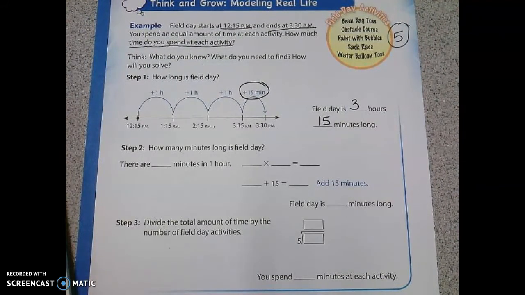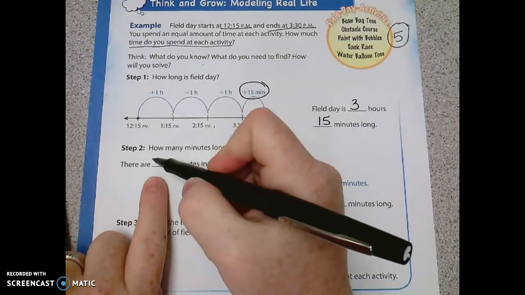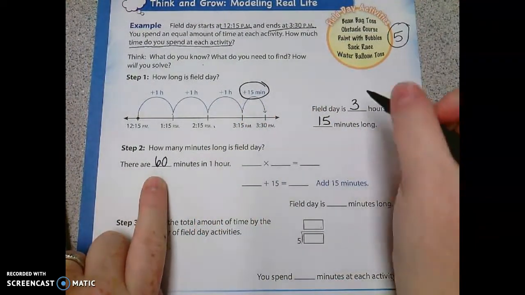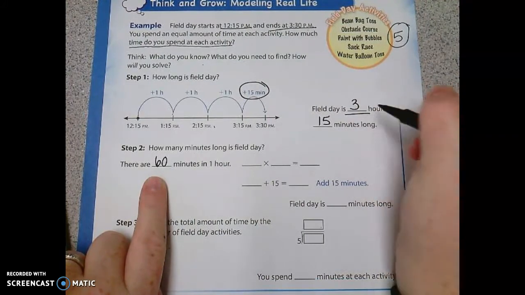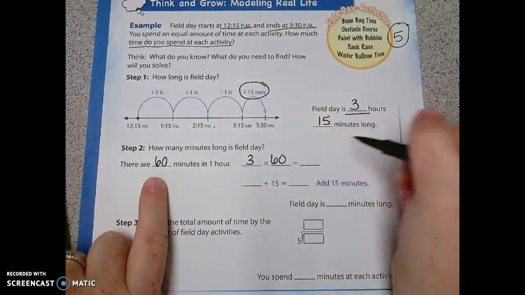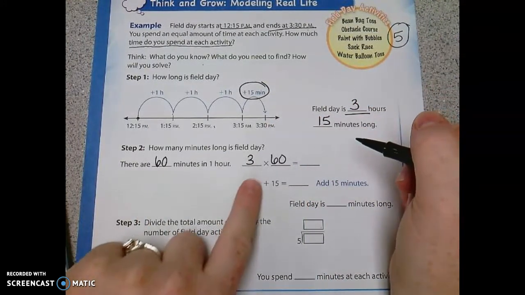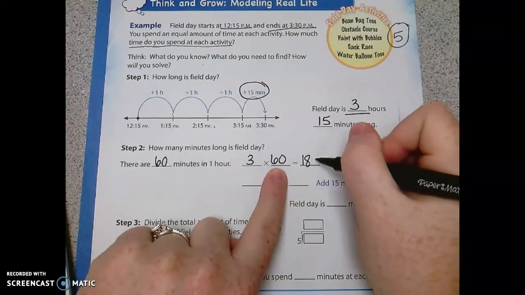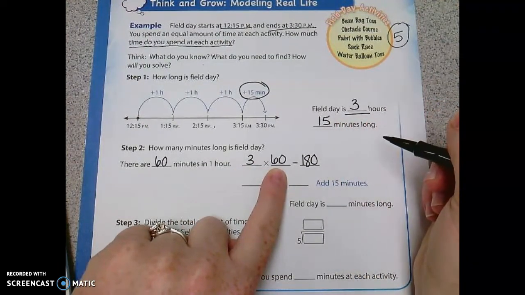Okay, so we're going to convert 3 hours and 15 minutes to all minutes. There are 60 minutes in 1 hour, and we have 3 hours right here. So we're going to do 3 times 60. 3 times 6 is 18, plus our 0 is 180.